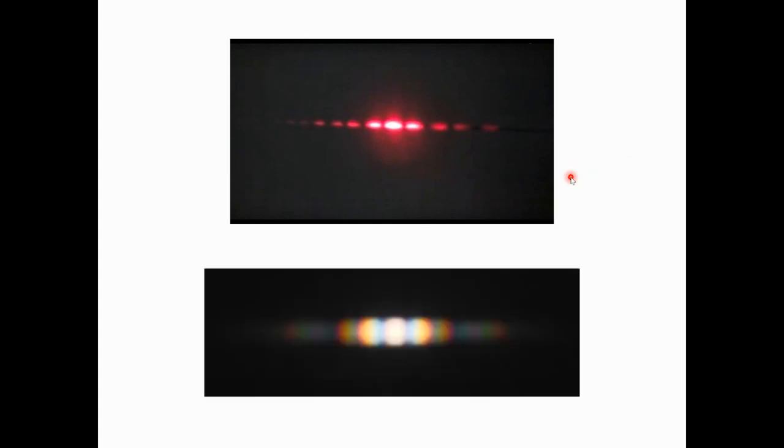If you use sunlight, then you can see something like this. It's blurry and you have a little rainbow effect because the diffraction depends on the wavelength.